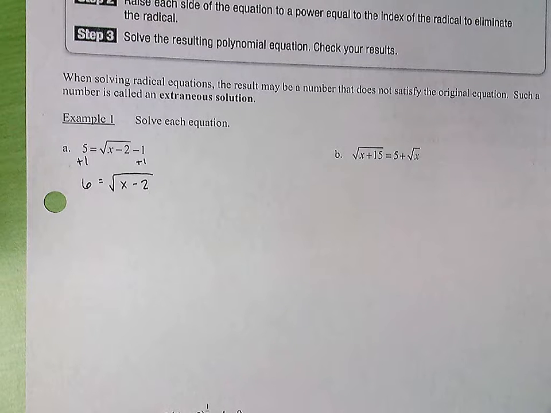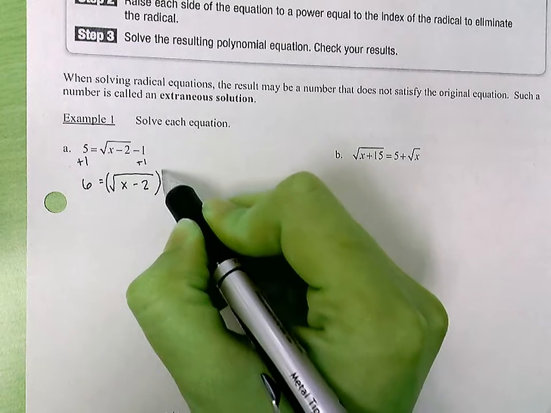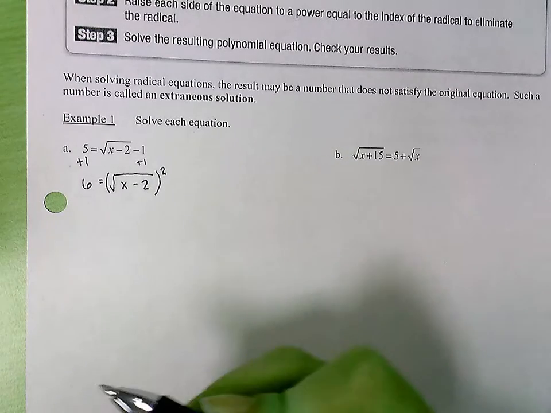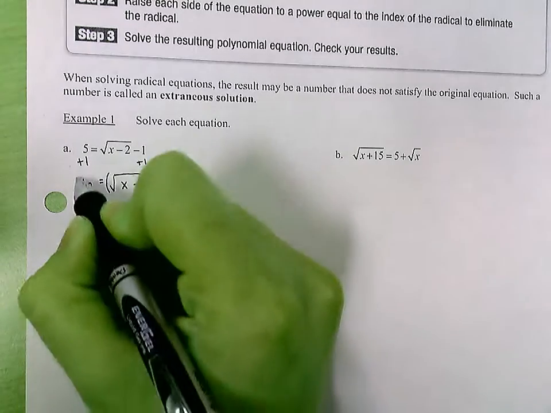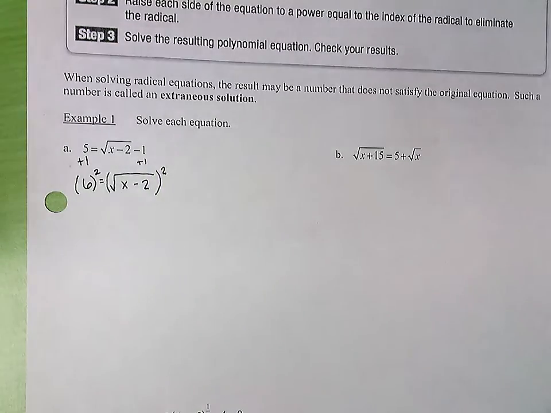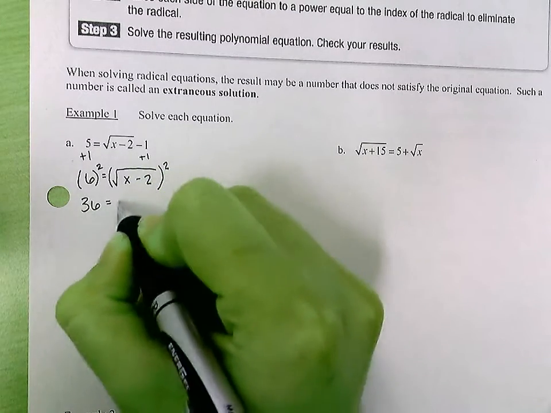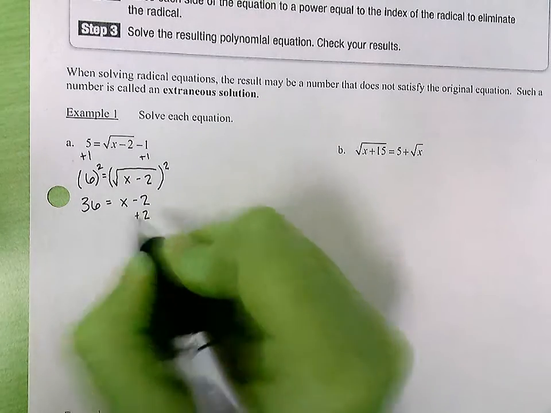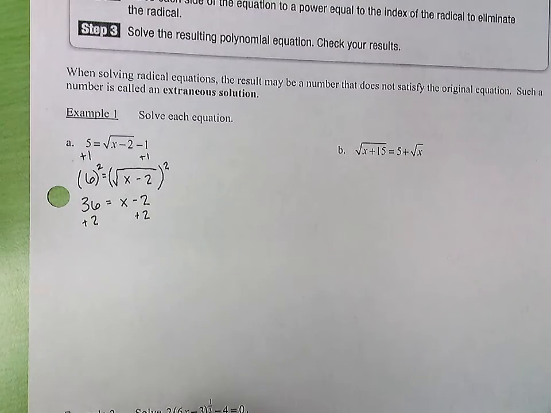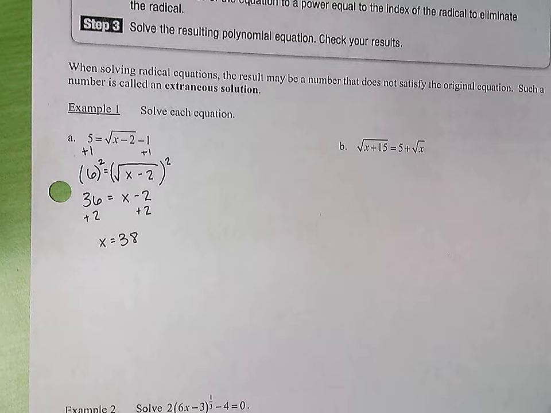Now the index for this one is just 2 since it is a square root. So to eliminate that square root, I'm going to raise it to the power of 2. Now whatever I do to one side, I have to do the other side. So I'll have 36 is equal to x minus 2. I'll add 2, and x will be 38.